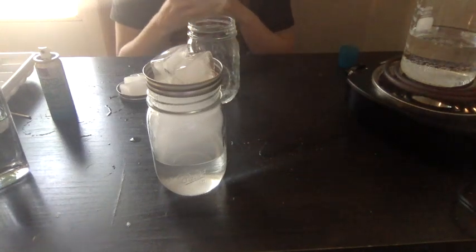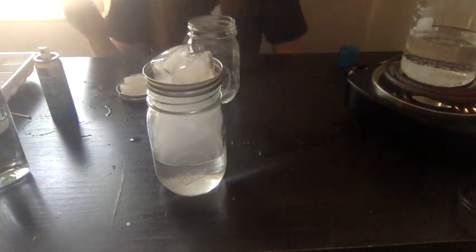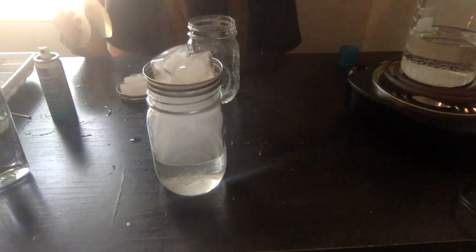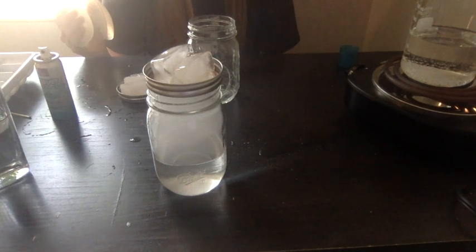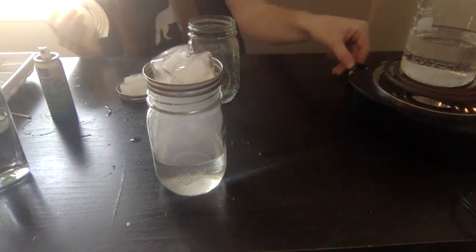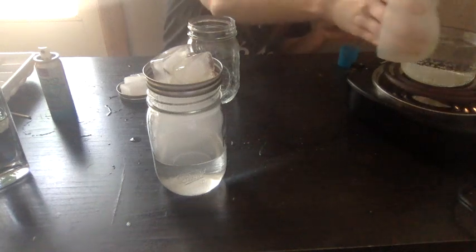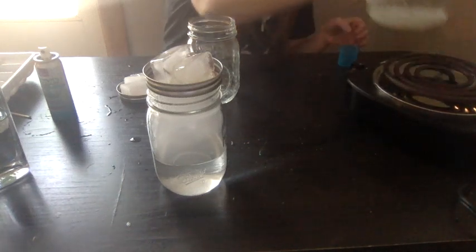Just about ready with that water again. I'm going to go ahead and turn my hot plate off here, and then I will take off my beaker.